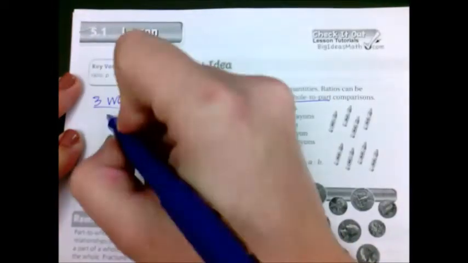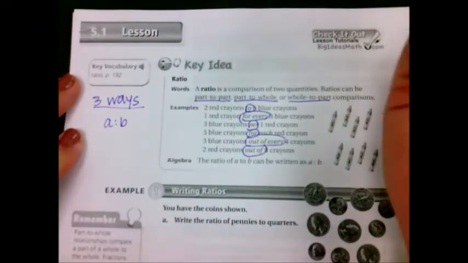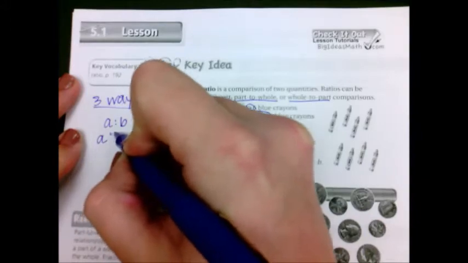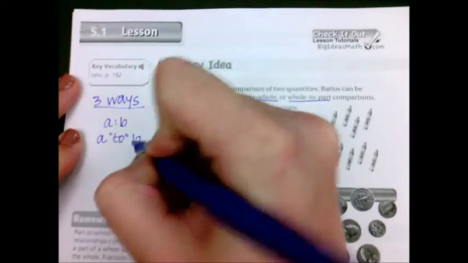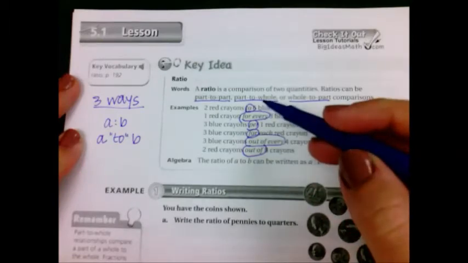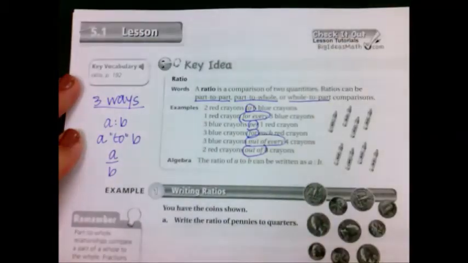We can write the ratio as A colon B, where A and B will be whatever numbers the problem is talking about. We can say A and then a word, and then B, those words would be any of the ones that were in here. Or we could also write it as a fraction, A over B.